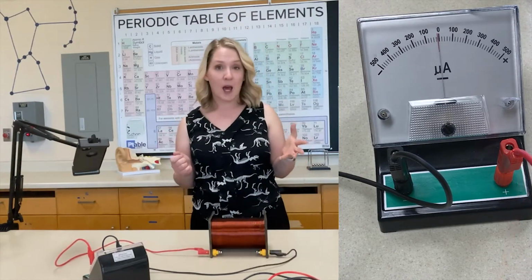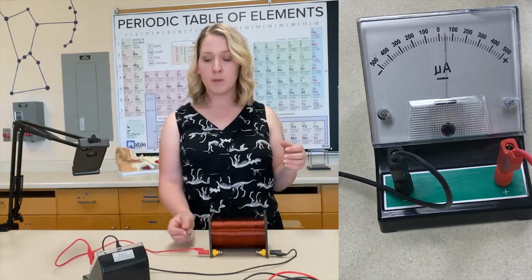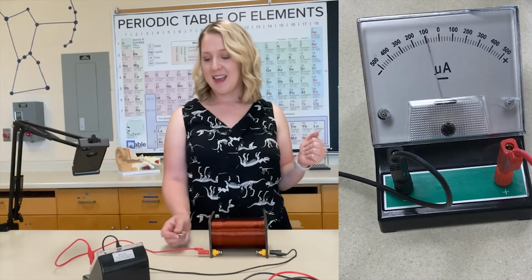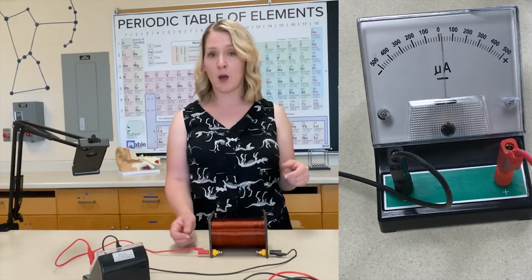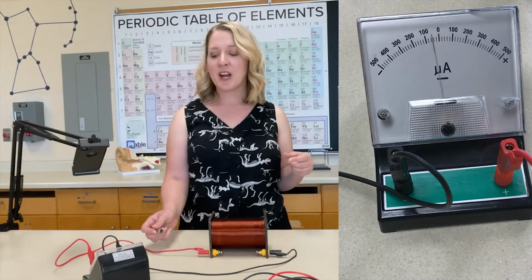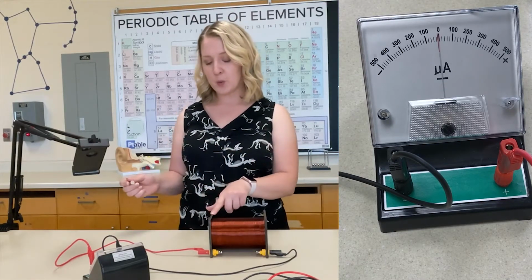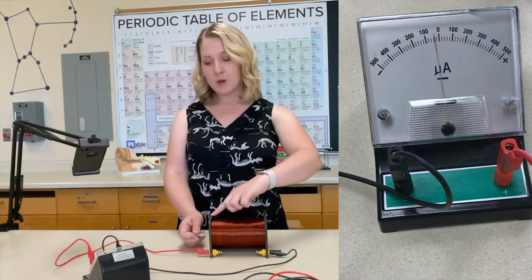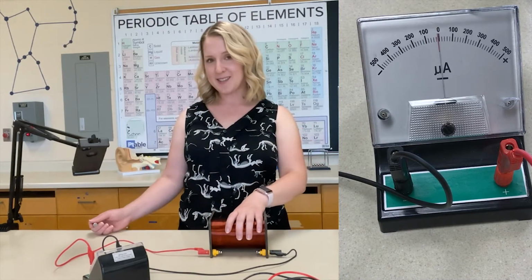This is actually how we produce alternating current. A magnet or a solenoid moves, and because the solenoid always opposes the motion of the magnet, we generate an alternating current. If I bring a north pole towards the solenoid, it generates a north pole here. If I move that north pole away, it generates a south pole.